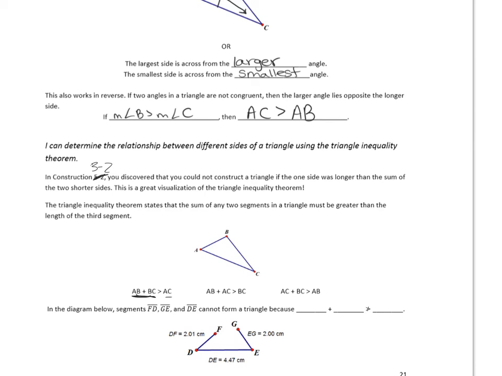When you tried to construct a triangle and the sides weren't long enough and your arcs weren't crossing and it was very frustrating, you discovered that two sides of a triangle must always be longer together than the third side. So here, side AB plus BC has to be greater than AC, AB plus AC has to be greater than BC, and AC plus BC has to be greater than AB.